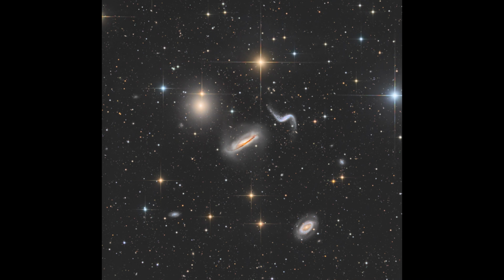So some of these distortions are because the galaxies are relatively close together in space, and that means that they are tugging on each other gravitationally. They may pass close to one another, and that will distort them. Now galaxy collisions do occur, and galaxies will eventually collide and coalesce into larger galaxies. But in the meantime, we see some of these distortions as they pass relatively close to one another. And that's really what's happening here.